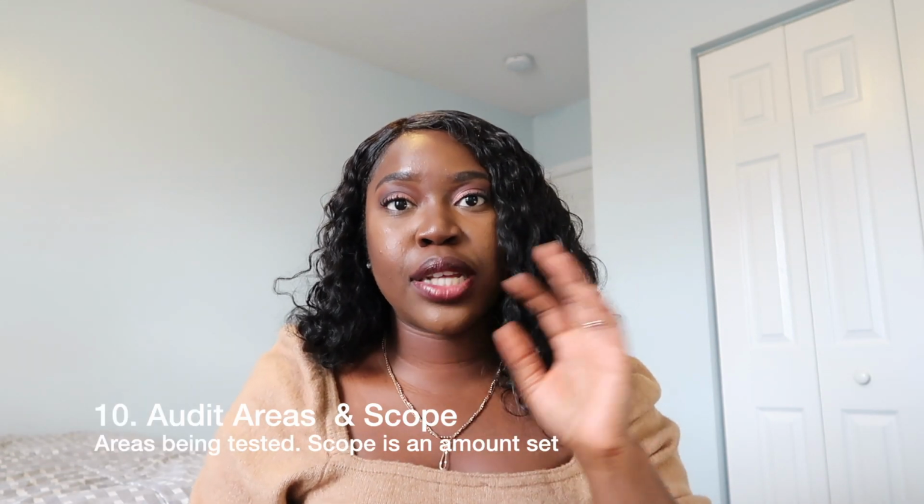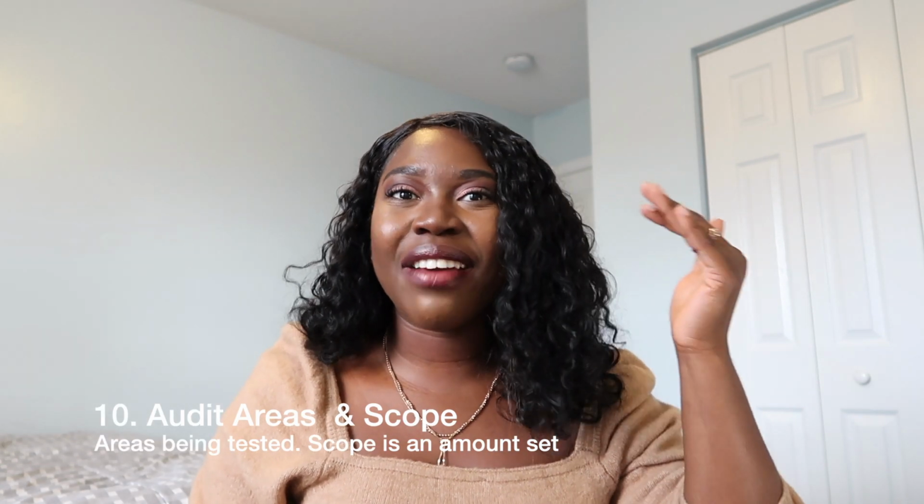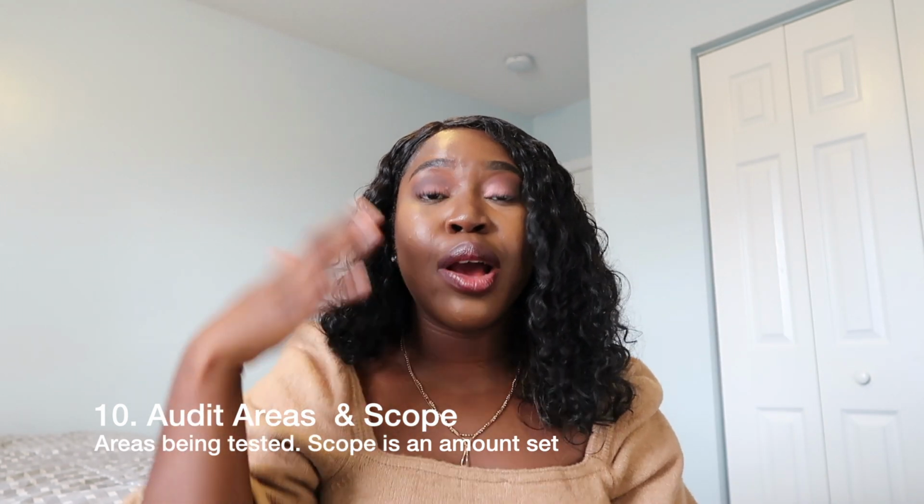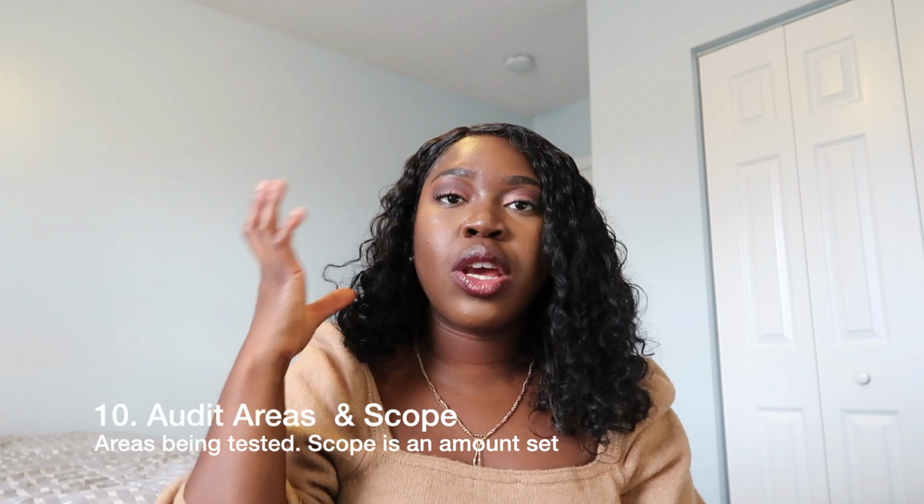The other one is your audit areas. Like I've been saying, you have different areas which we audit. So depending on, we look at the trial balance, we see what areas are in scope, what areas meet scope. And scope is, I guess there's more.